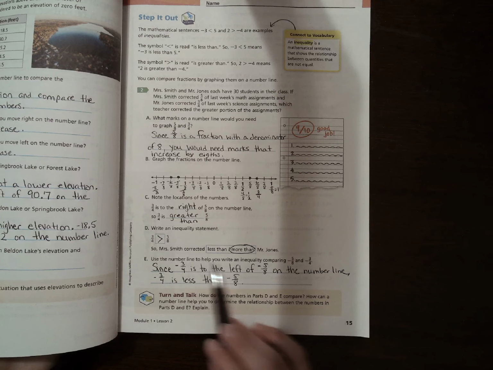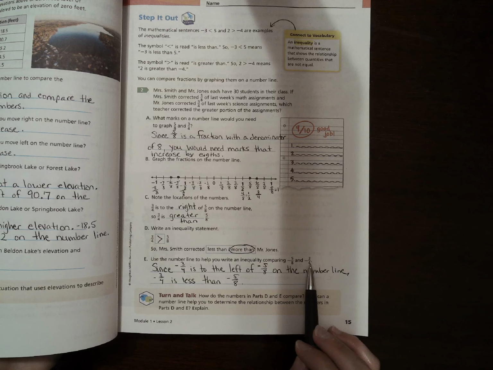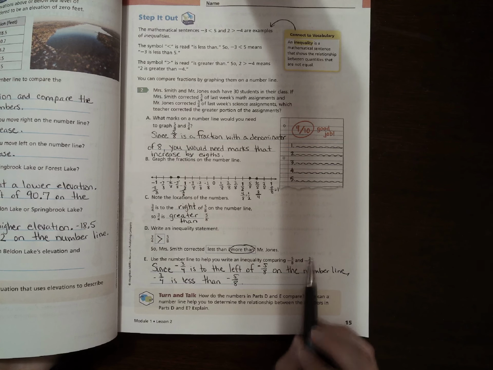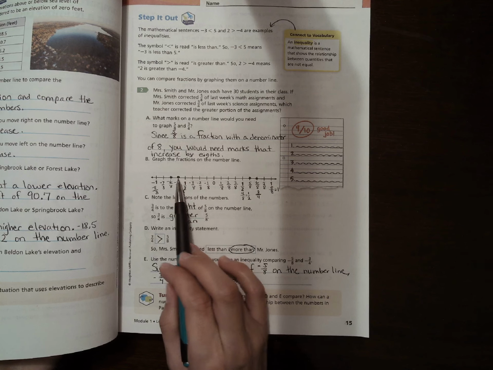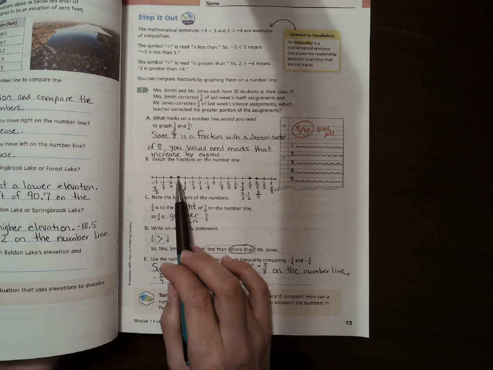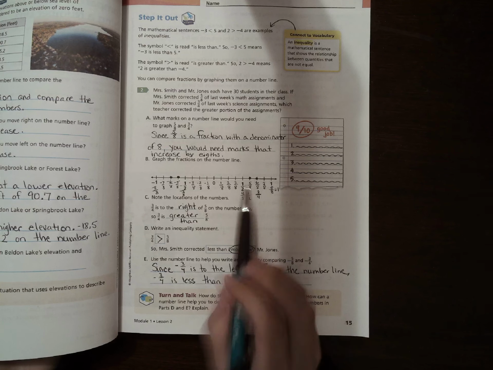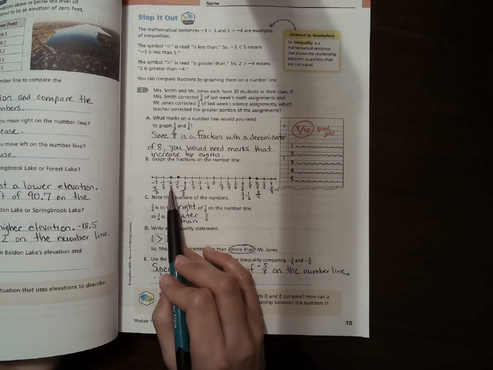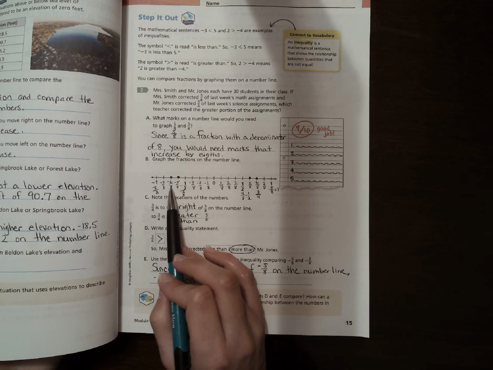Use the number line to help you write an inequality comparing -5/8 and -3/4. Well, let's go up to our number line and let's graph -5/8 and -3/4. -5/8 on our number line would be right here. So we plot a dot on -5/8. -3/4, as we talked about over on the right side, would be 6/8. So we look for -6/8, and there's our -3/4. Because again, remember -6/8 is going to reduce to -3/4.